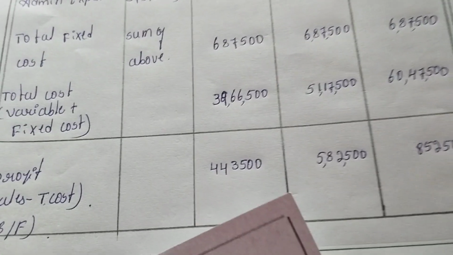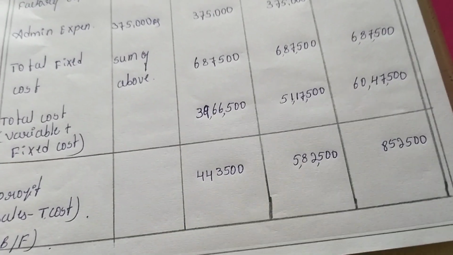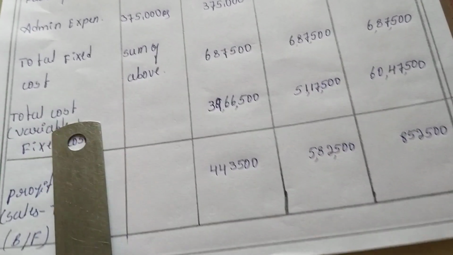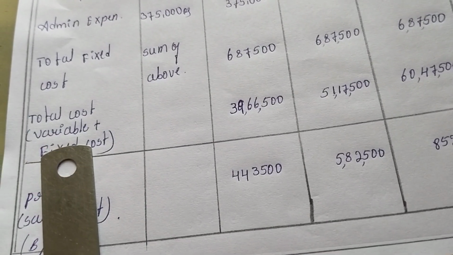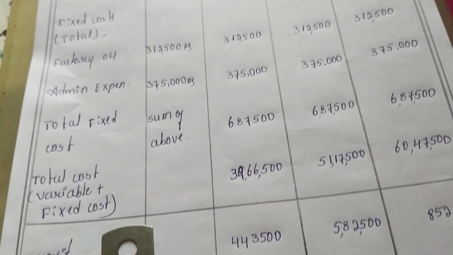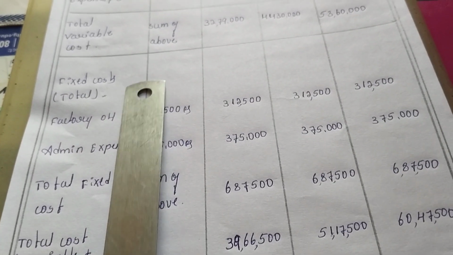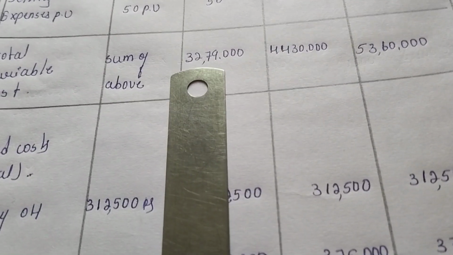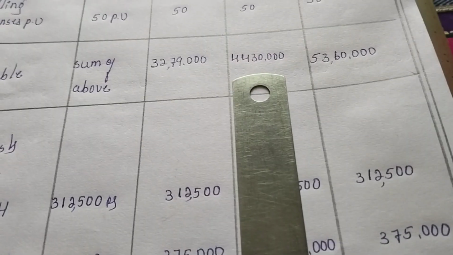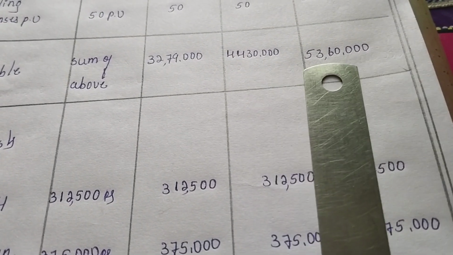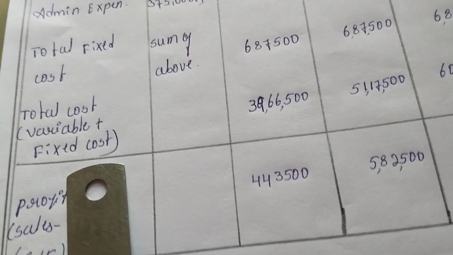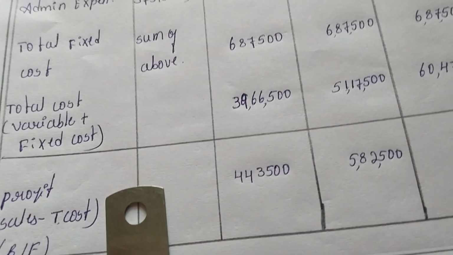After the total fixed cost, we calculate the total cost. What is the total cost? Total cost means variable cost plus fixed cost. The total variable cost, calculated before, is 32,79,000 at 60% capacity, 44,30,000 at 80% capacity, and 53,60,000 at 100% capacity.